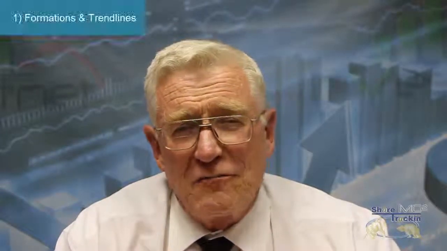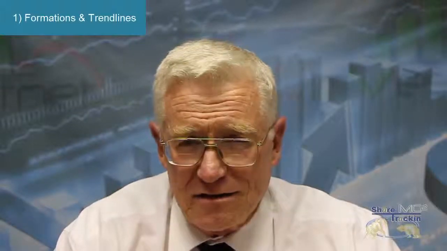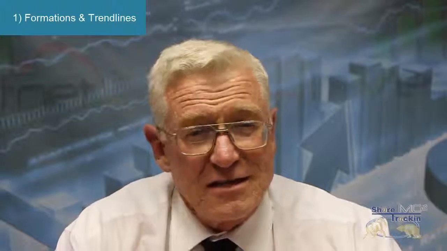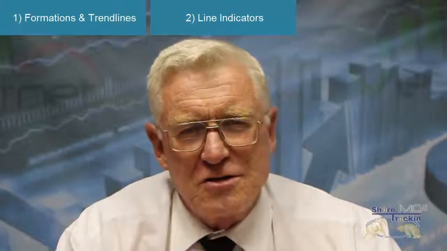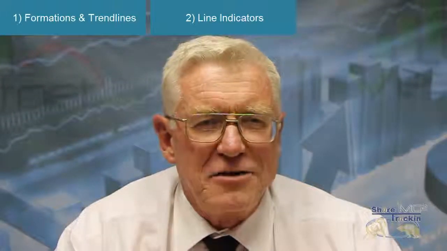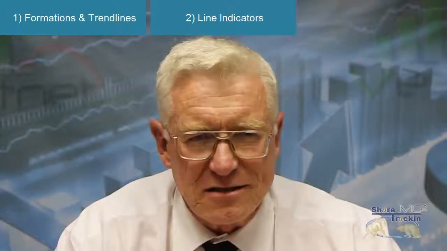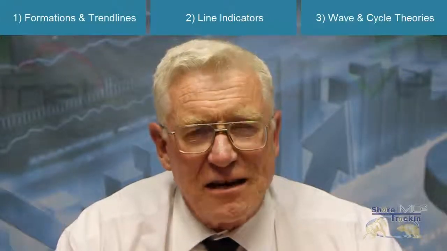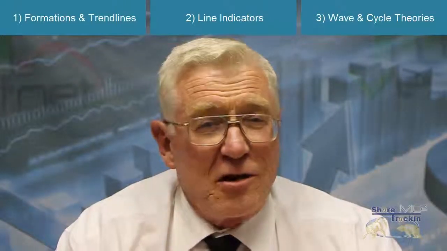Now, the subject of technical analysis can be broken down into three distinct sections. The first section is formations and trend lines. The two ideas are very closely linked. The second section is line charts, together with the indicators and various formulae that can be applied to line charts to give you good buy and sell signals. The third area is wave and cycle theories, of which there are quite a few.